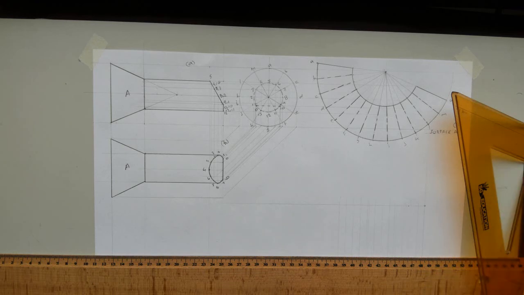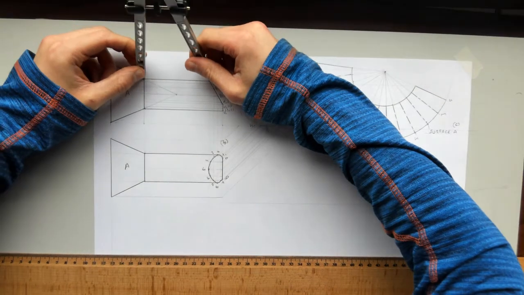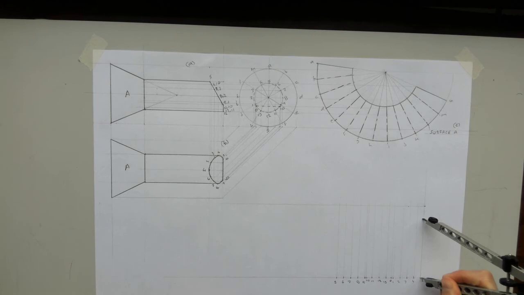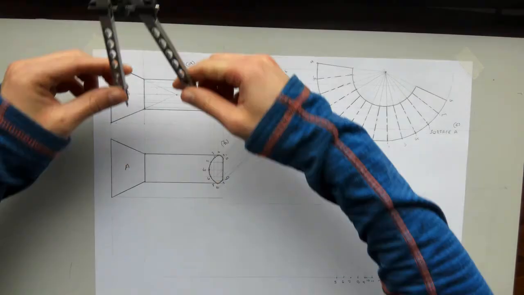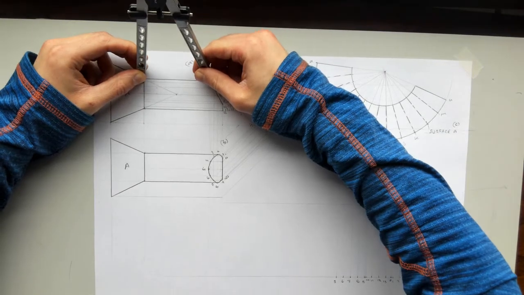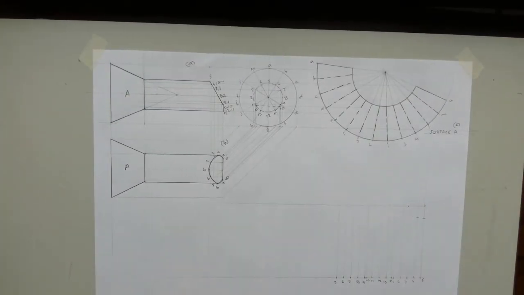Apologies for that. So, as I said, the height for 5, because that's my first point. I take my height 5 here, I apply 5 to there. After 5 is 4, I take my height there, I mark it up there.